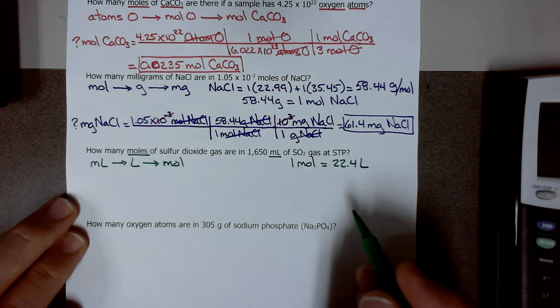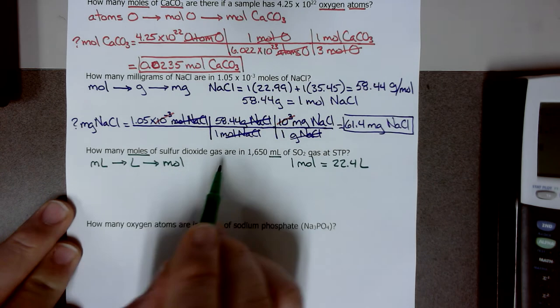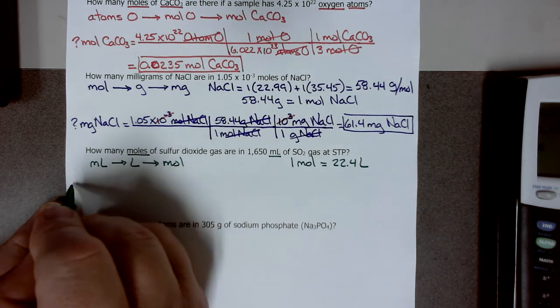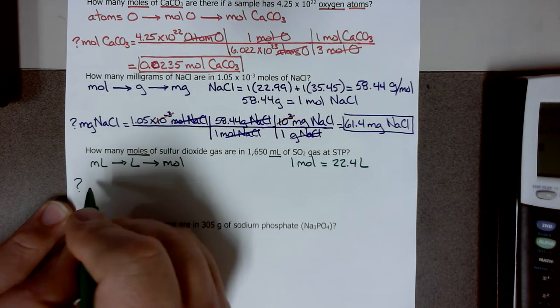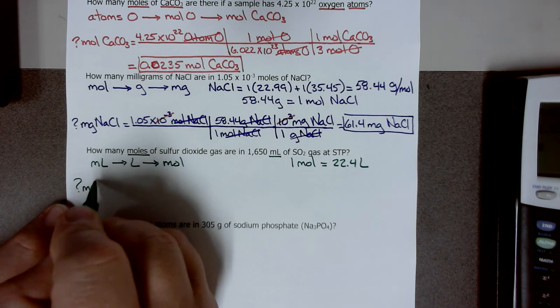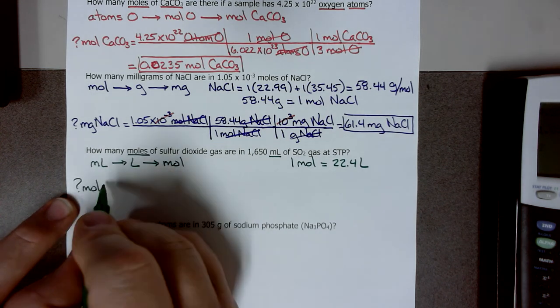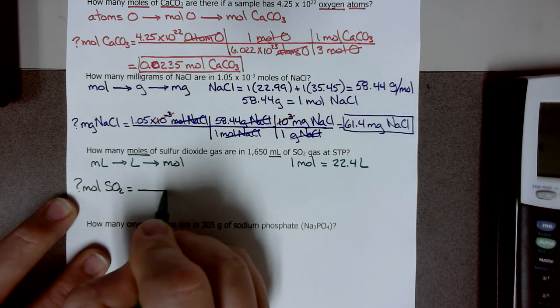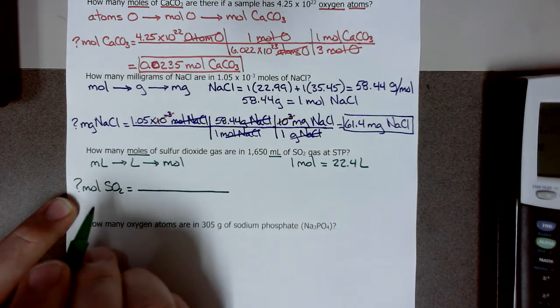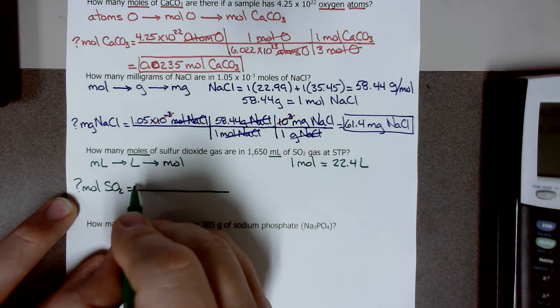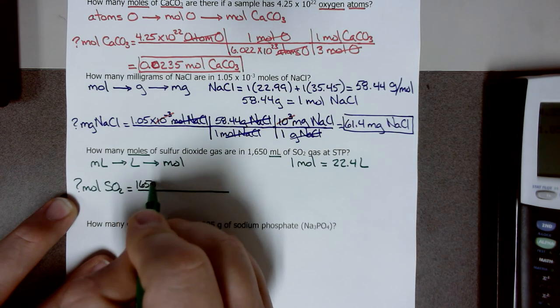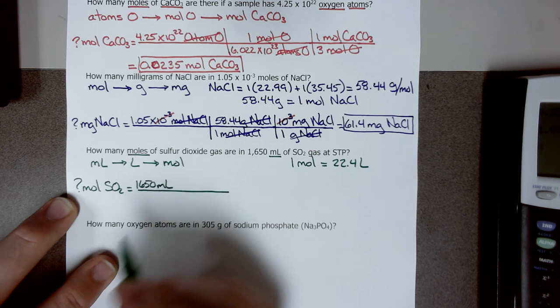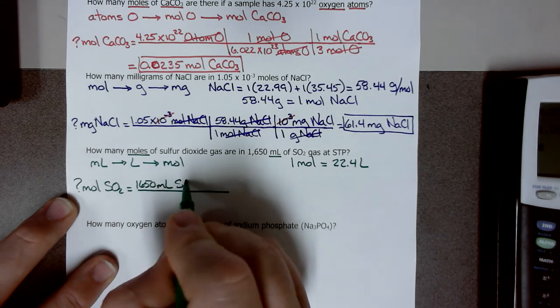So let's go ahead and get started. I want to know how many moles of SO2, sulfur dioxide, I have if I have 1,650 milliliters of sulfur dioxide.